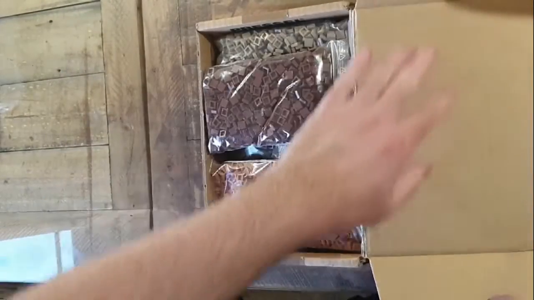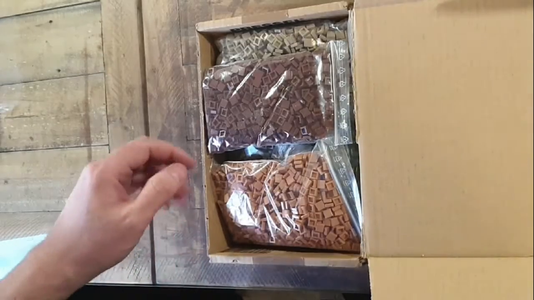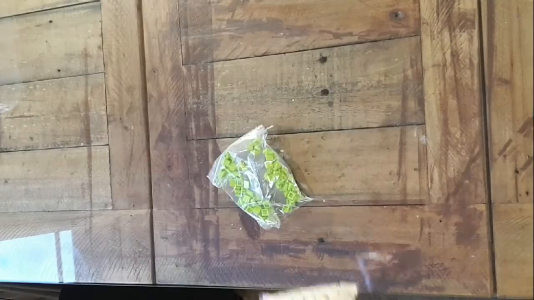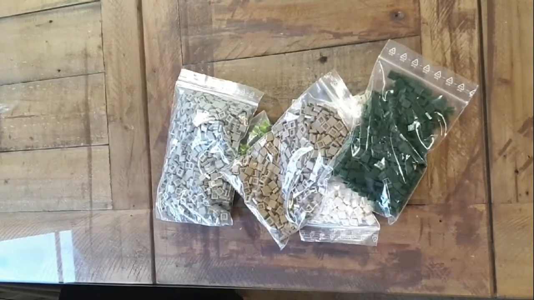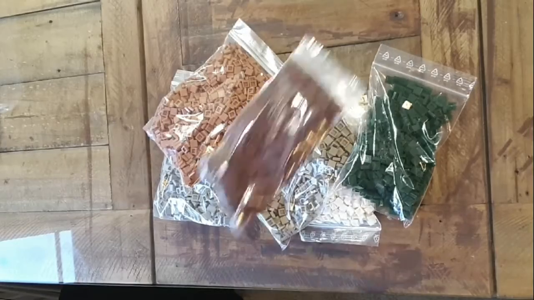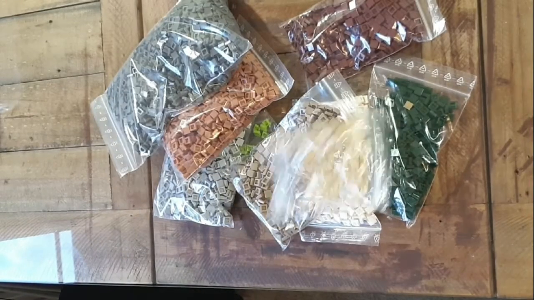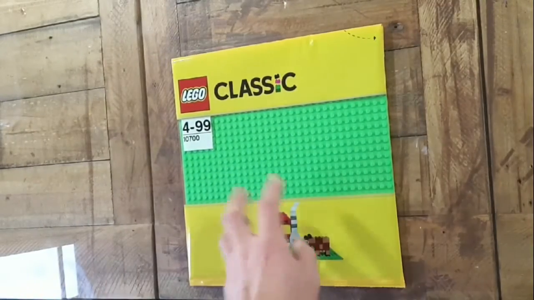And all the pieces. So looking at about almost 9,000 tiles. Lime, white, light bluish grey, dark tan, dark green, medium dark flesh, reddish brown, dark bluish grey, tan, black. Normally both plates get the Lego ones.